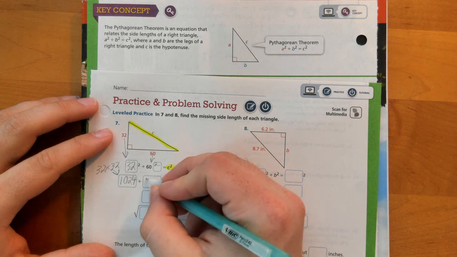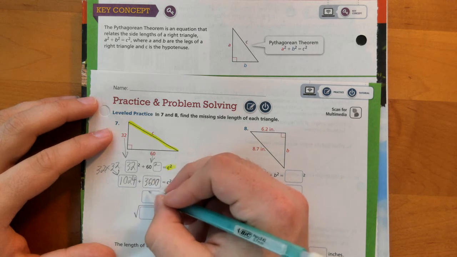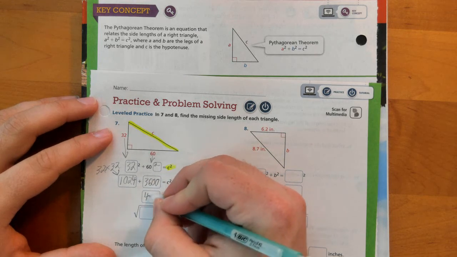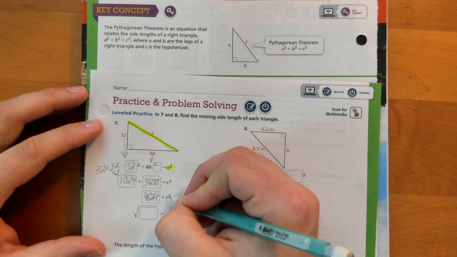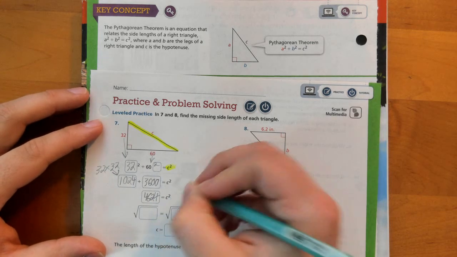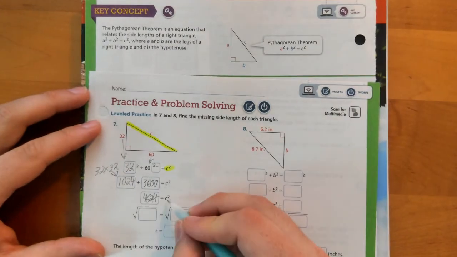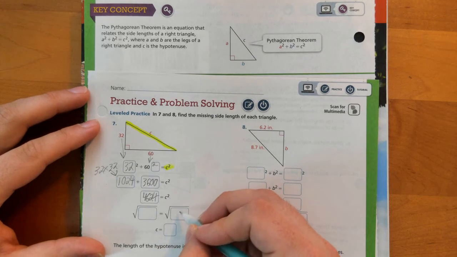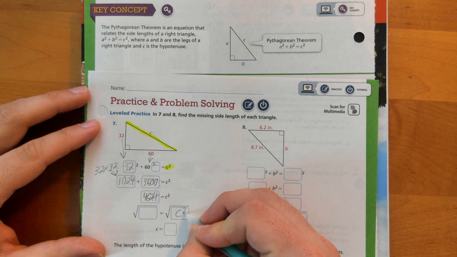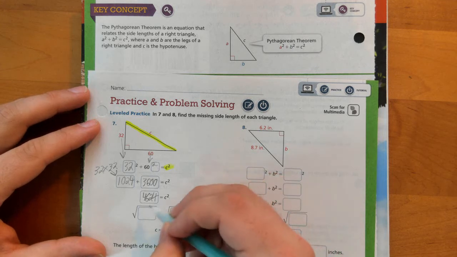60 squared is 3600. These two numbers added together come out to be 4624. That's what's equal to c squared. Okay? But we want to know what just c is, right? So you'll notice here, in order to get just c, you're going to have to do the square root of c squared. That's because a square root cancels out the squared part here. And so we're going to do that on both sides.